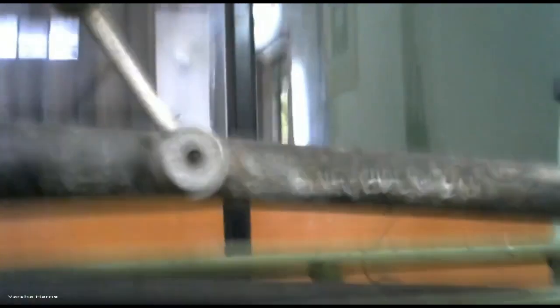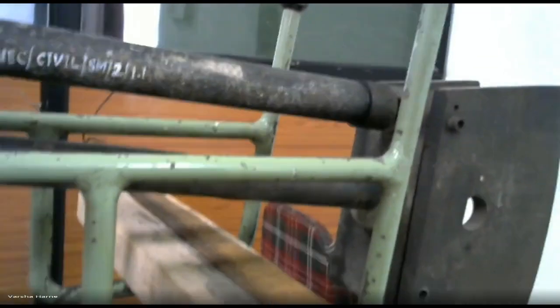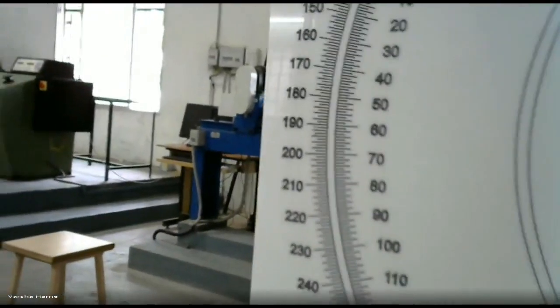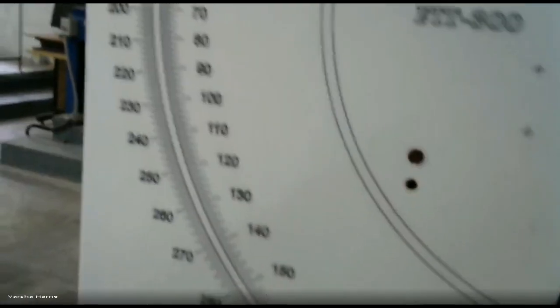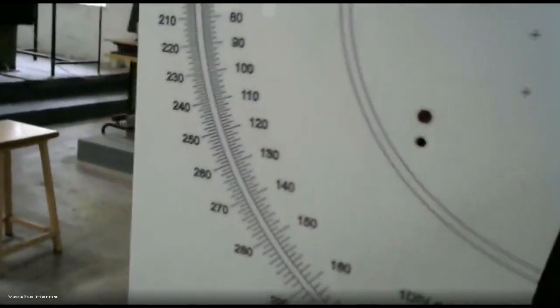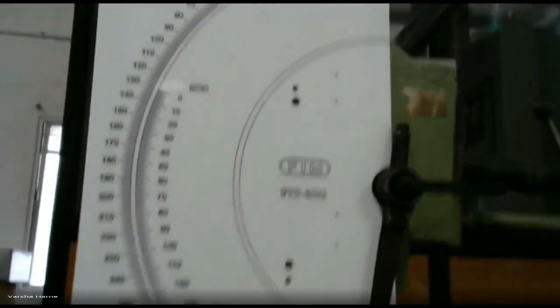Clear? And another condition: once we apply that hammer, the position of the hammer is also important here, which is exactly 90 degrees for Izod impact, and similarly for Charpy impact, it is applied at 135 degrees, isn't it? So it is just simple: 1 division equals 1 joule. You have to measure how much energy is absorbed during the application of that particular hammer. Here, fix the specimen.